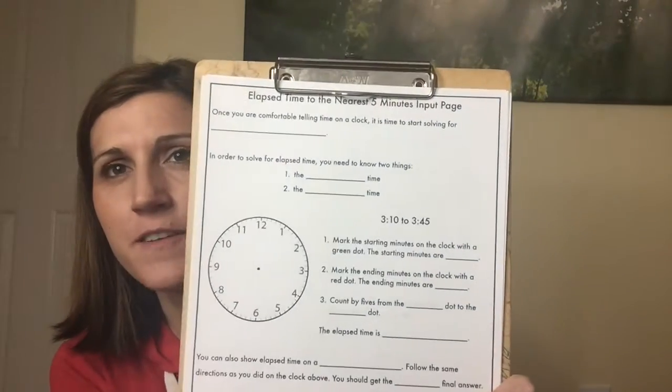Hi, I'm here today to help you fill out your elapsed time to the nearest 5 minutes input page. If you don't have your workbook with you now, go get it, or press pause, go get it, and come back. Okay, everyone should have this page out in front of them now. And we are going to tackle this.